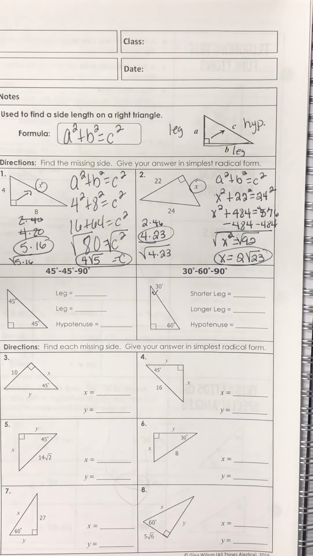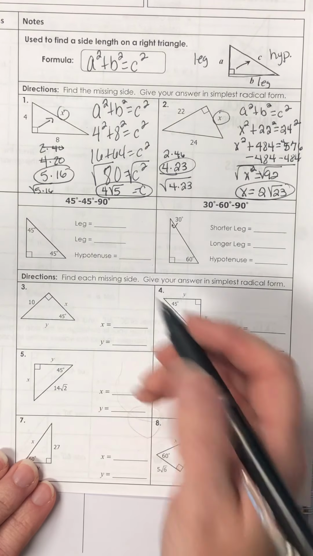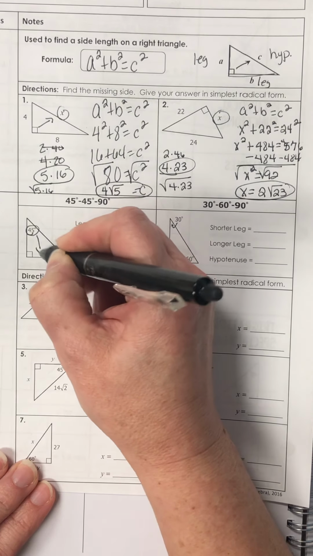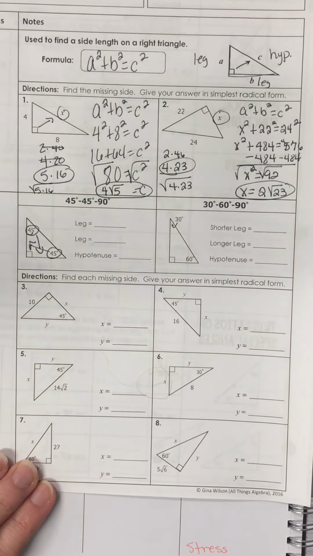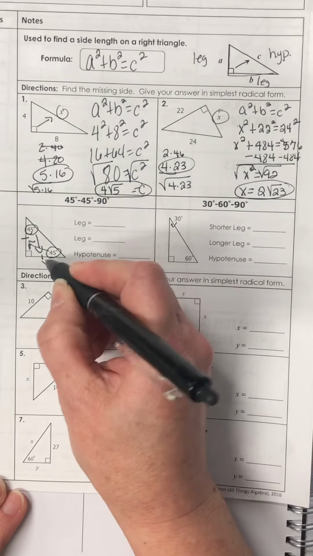Let's look at our 45-45-90 right triangles. Now with a 45-45-90, keep in mind the pattern. Since your base angles are congruent, the sides opposite those base angles are also congruent. So that makes an isosceles triangle.